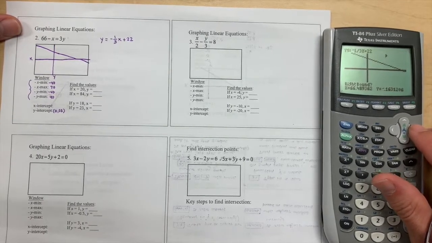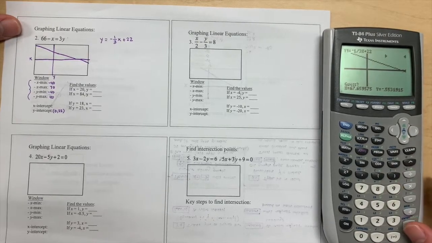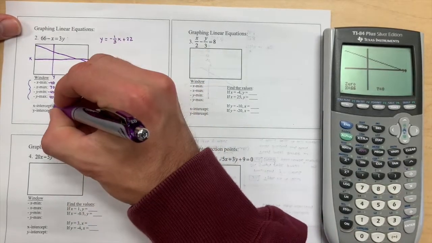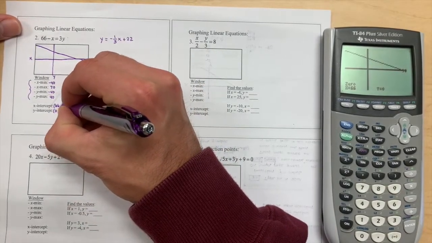So that looks like, so I'm definitely past it there, so enter. So now it's going to look between that region and you get 66. So our x-intercept is 66, 0.